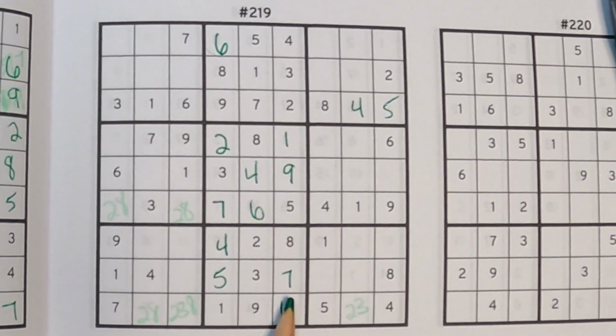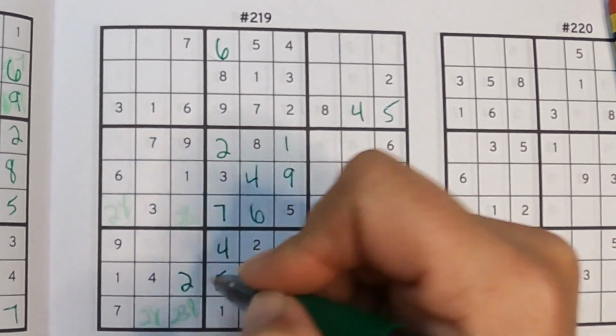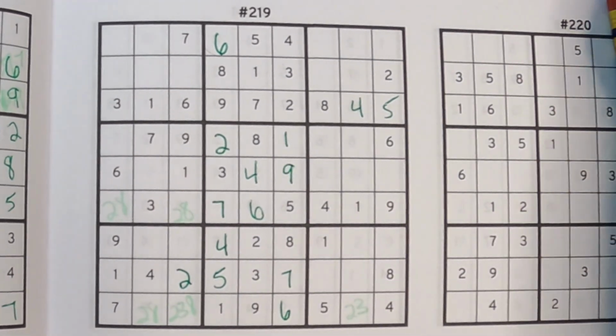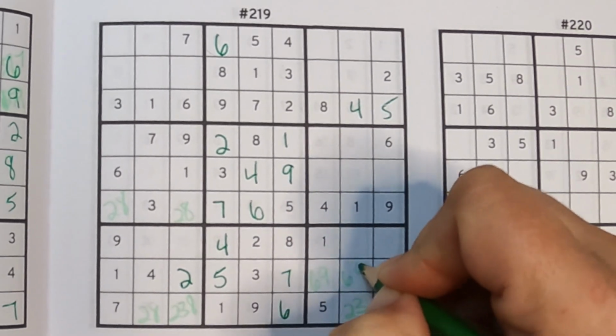For this row, we're missing 2, 6, and 9. We've got 6 and 9 here, so this is our 2. I don't see any other help. So 6, 9, 6, 9.